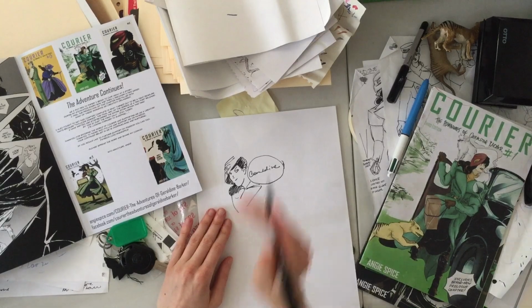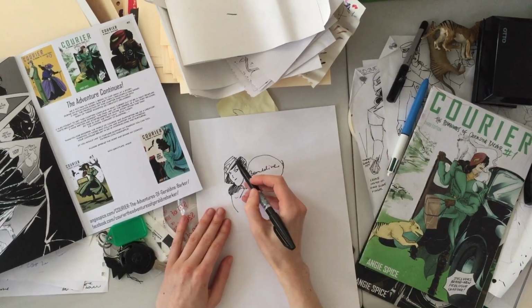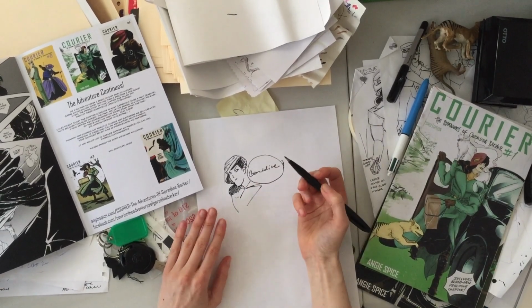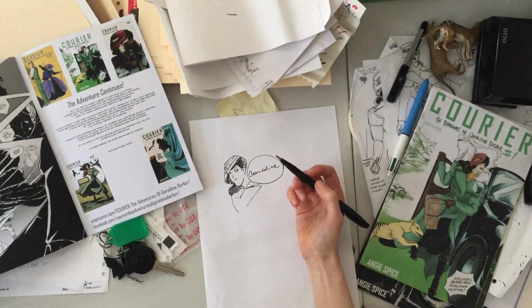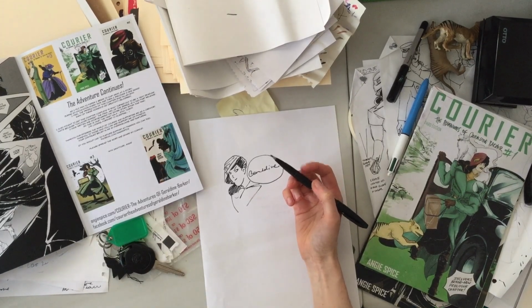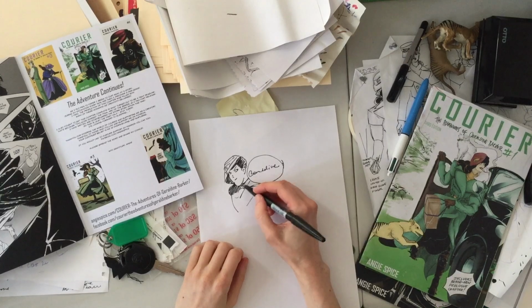Okay, so there's Geraldine, she's the main character, so I've got to remember that, because I tend to really like to get into the perspectives of other characters.